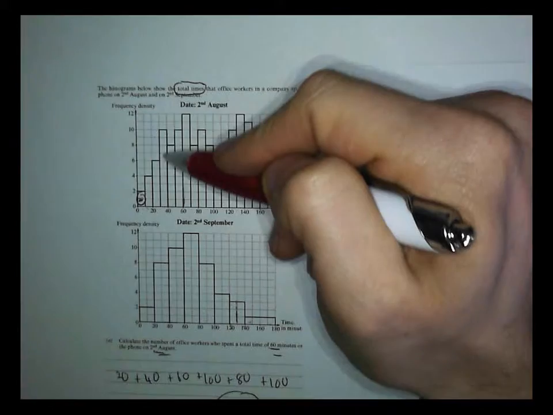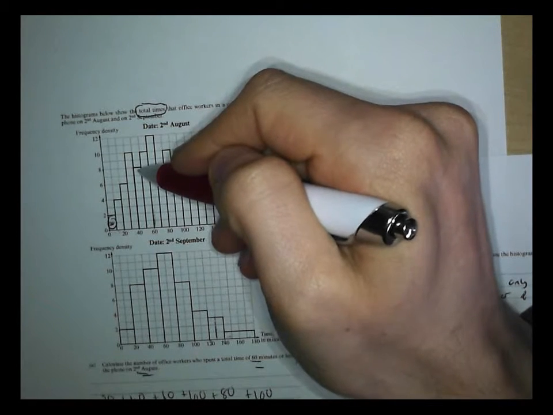In my 0 to 10 I had 20, in my 10 to 20 I had 40, but in my new group, because I need it as wide as this group here, I've got them combined together, so I have 60 in them. In my 20 to 30 I had 60, and in my 30 to 40 I had, it's a pain this question, I had 100, so in total I had 160 in that group. 40 to 60, that is 80 up to 100, so that's going to be 180 in that group.